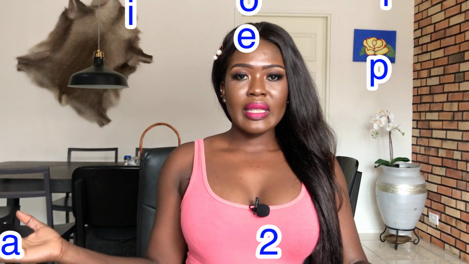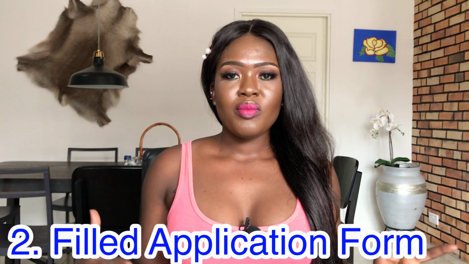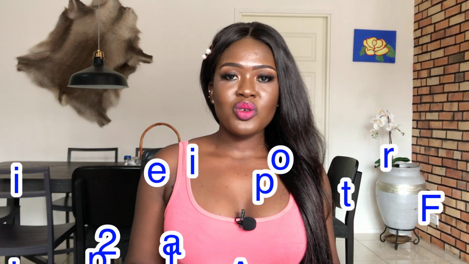Secondly, you need your application form. These days, most of the embassies have introduced online applications, so you have to go on that website, fill in your application form, and then pay online. If the country you are planning to visit doesn't have online application, you can still go to their website, print the application form out and fill it manually. Then you have to pay a fee, and submit it by walking in yourself at the embassy.